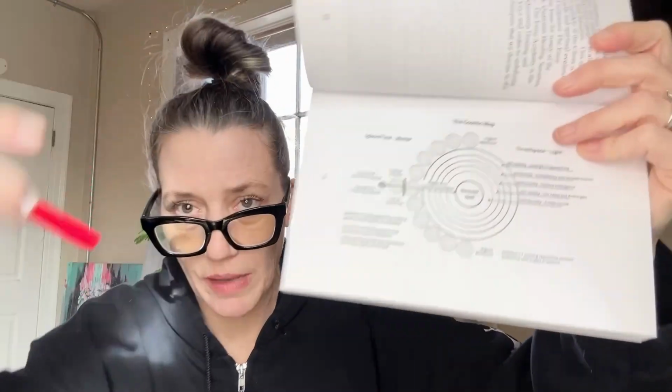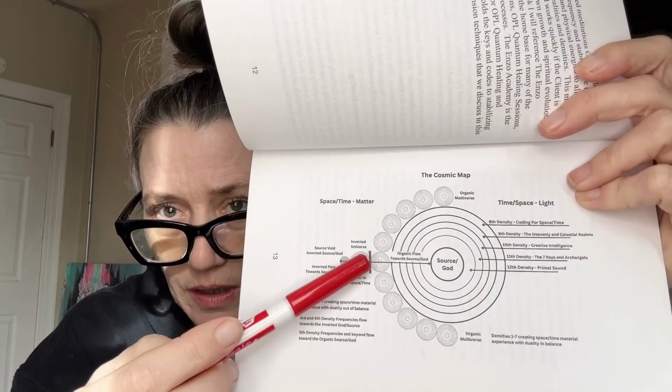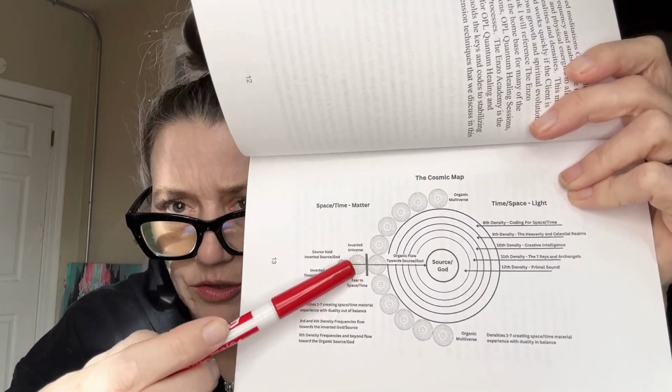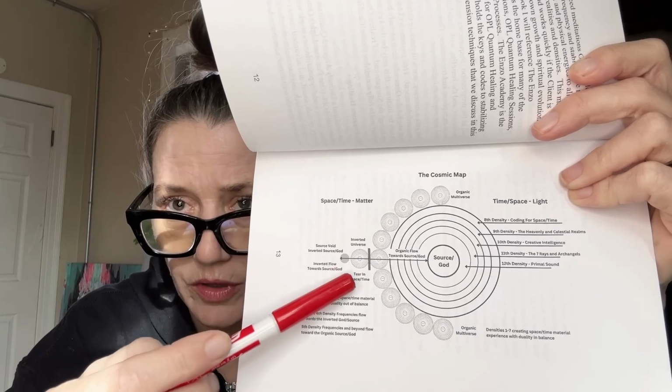Okay, that's where they can manifest and live. They cannot manifest in the higher densities, fifth, sixth, seventh, eighth, and definitely not in cosmic. So let's go to a different map here. So here we have another map that you can look at. This is the inverted source energy, or the inverted universe.